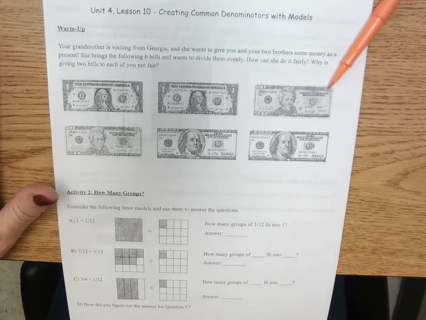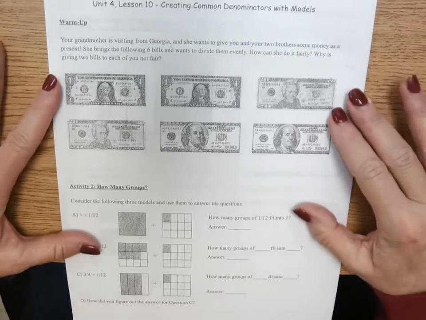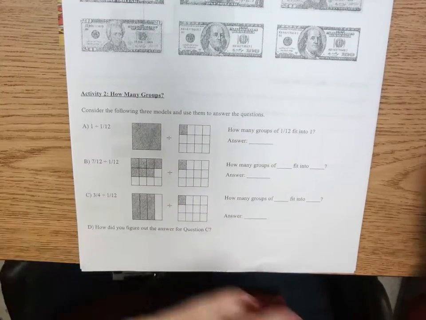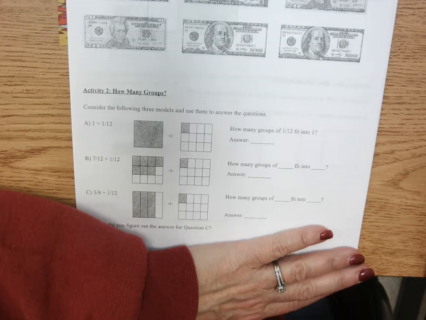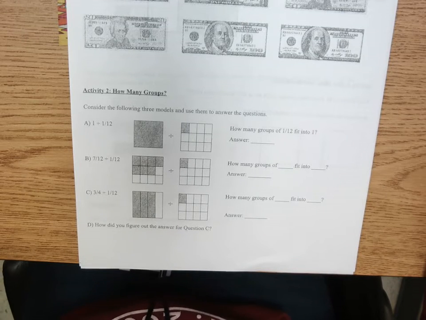Unit 4, Lesson 10, Creating Common Denominators with Models. First part is your warm-up. It says your grandmother is visiting from Georgia and she wants to give you and your brothers some money as a present. She brings the following 6 bills and wants to divide them evenly. How can she do it fairly?